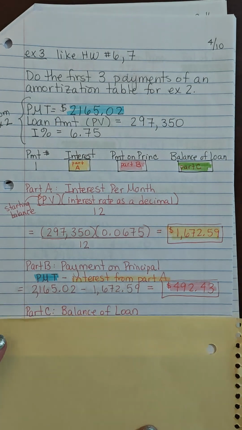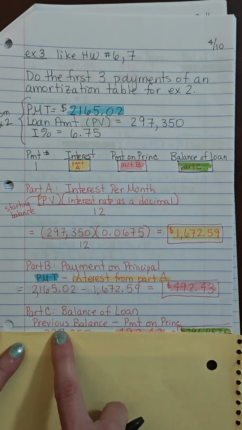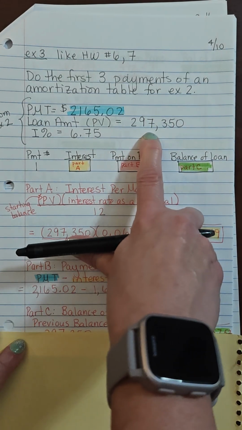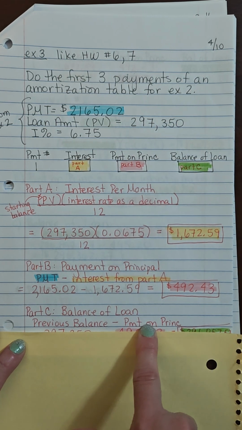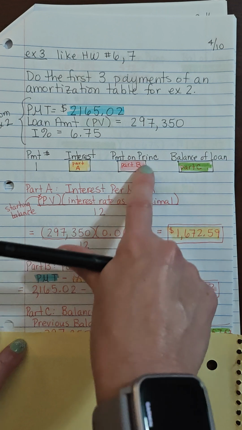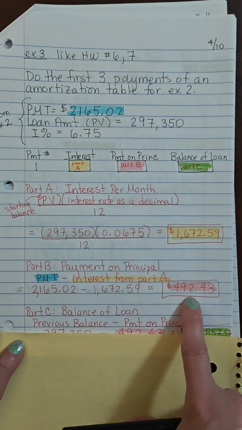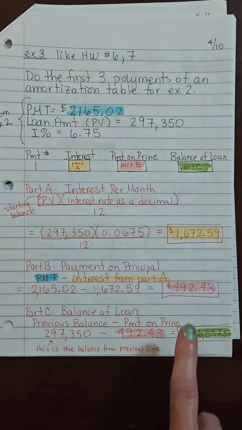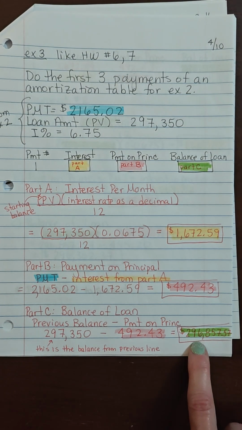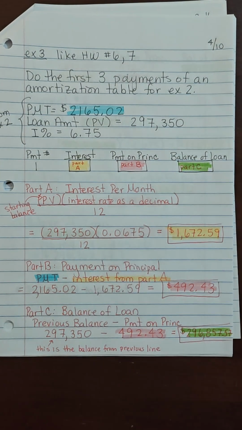Then we have the balance of the loan. The balance of the loan is going to be your previous balance, which in this case is our starting balance, minus the payment on the principal. This is how much of your loan gets paid down. So we're going to subtract that $492.43, and we get this. This is your new balance of your loan.